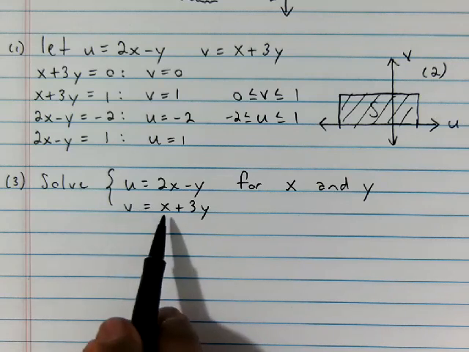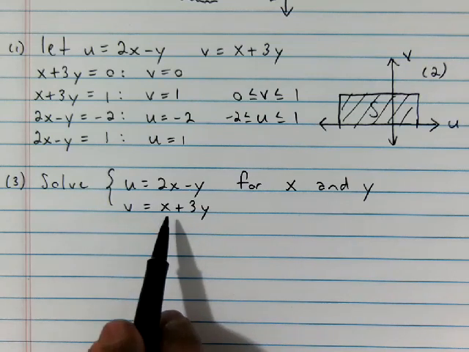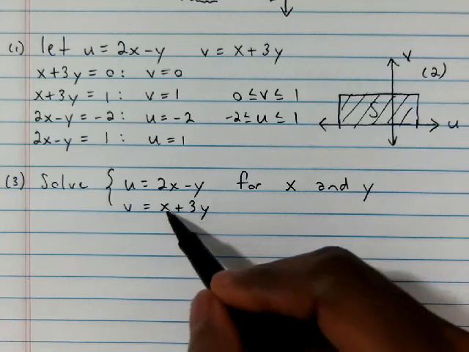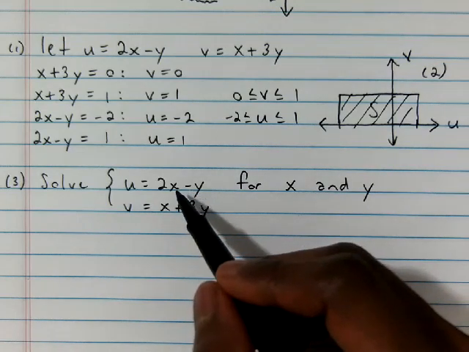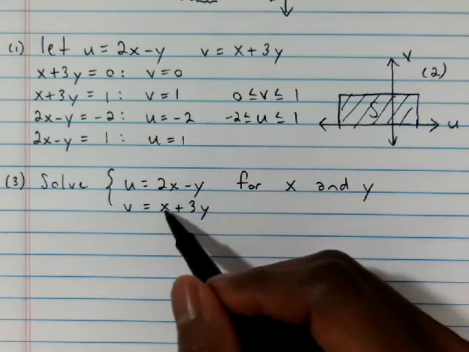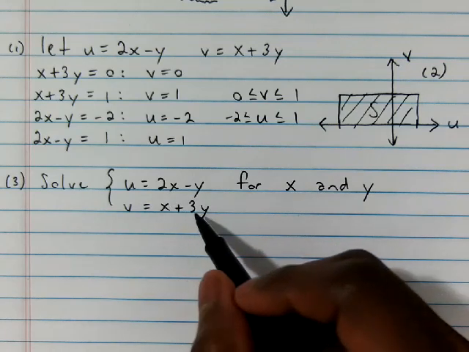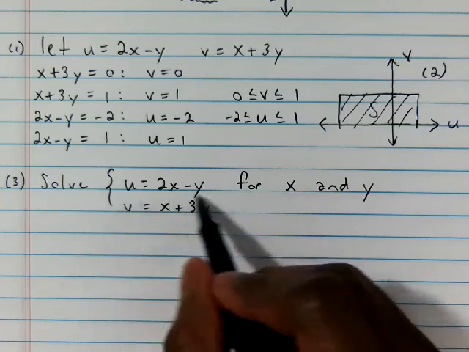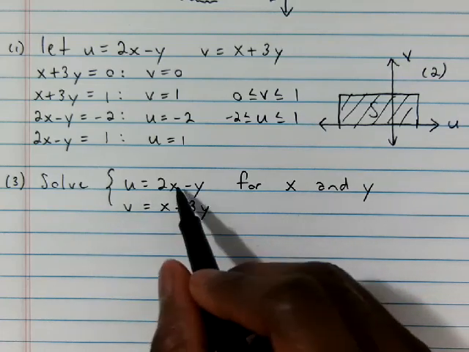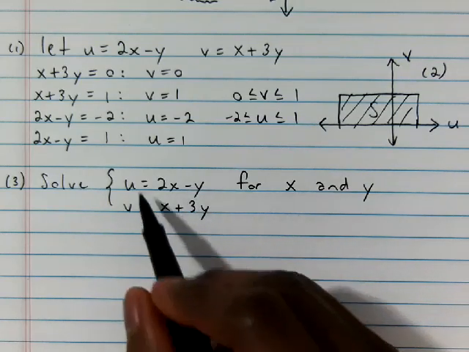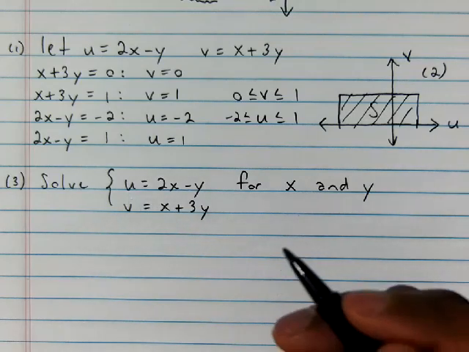So you can use elimination, substitution, whatever it is that you want. You just have to constantly keep in mind as you're going through and solving the system that I am trying to solve this for x and y. So if I'm going to do substitution, I would solve, for instance, this second equation for y and substitute it in there, or for x and substitute it in there. The u and v aren't your variables anymore.